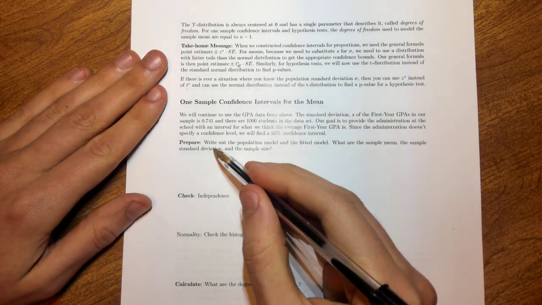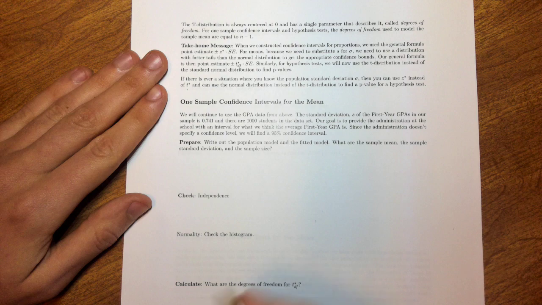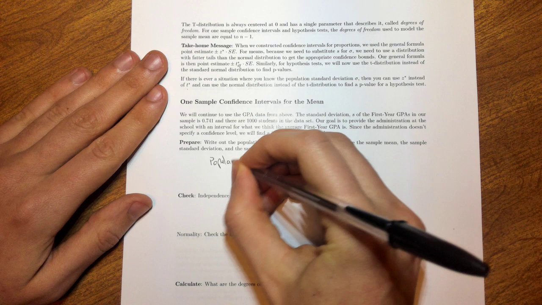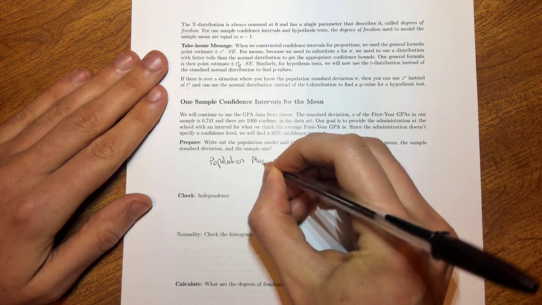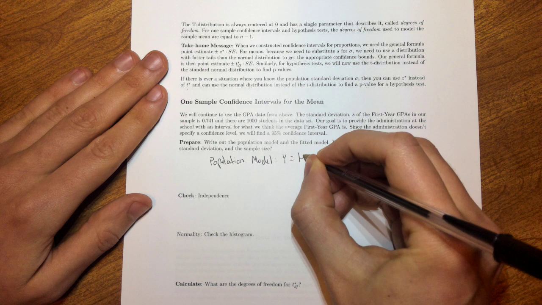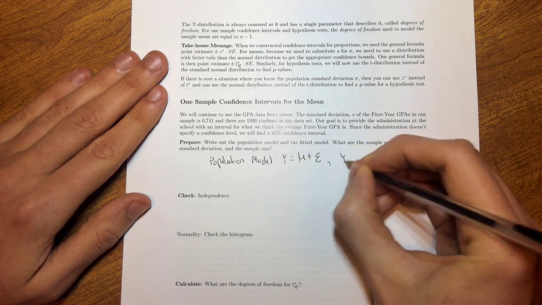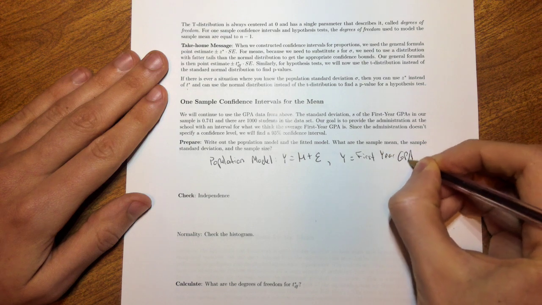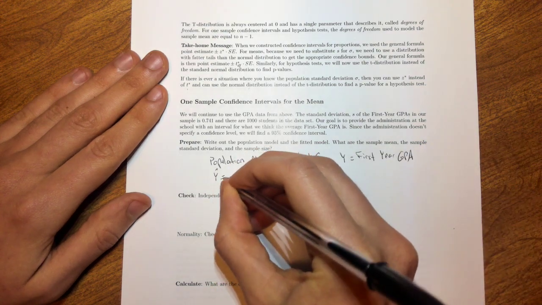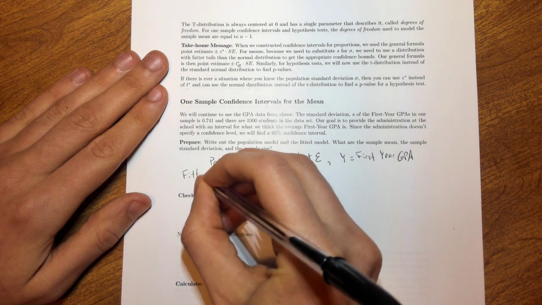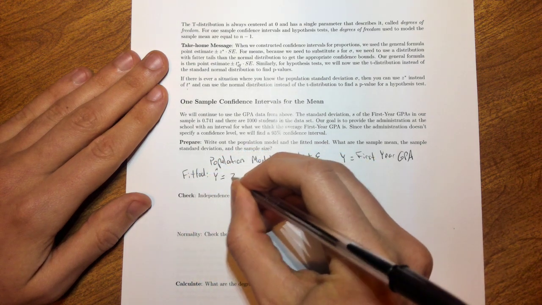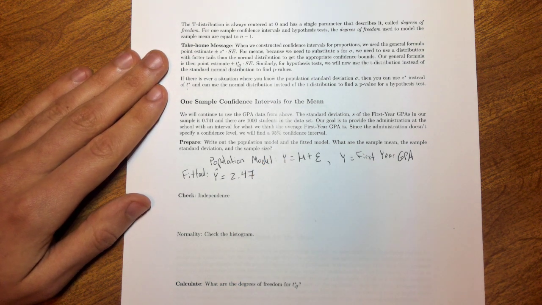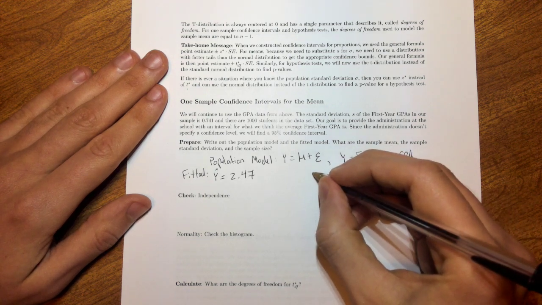Let's follow our usual prepare, check, calculate, and conclude steps. For the prepare step, we're going to start by rewriting what the population model is, and we'll do this quickly since this was covered in a different video. We're also going to rewrite our fitted model. Remember, our sample mean was 2.47. Since we don't have any predictors, that's just what our fitted model is.